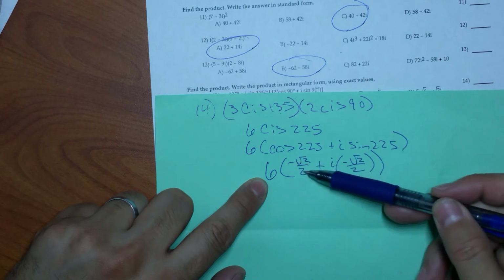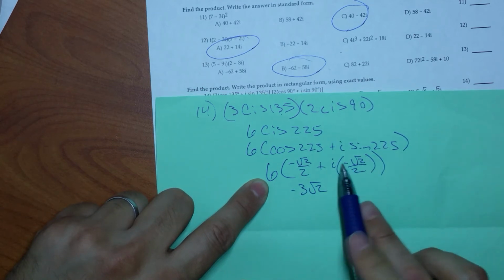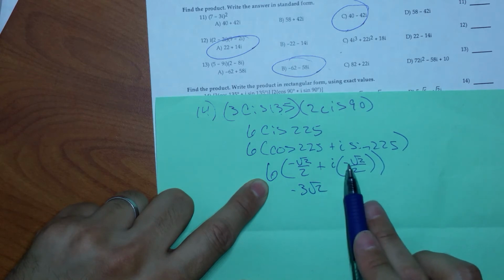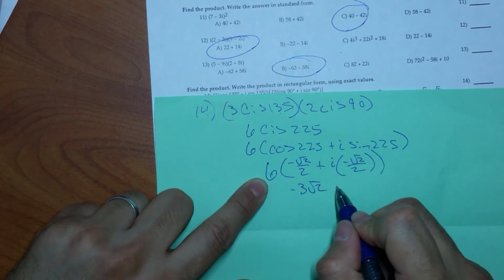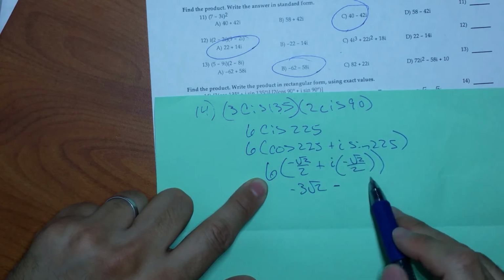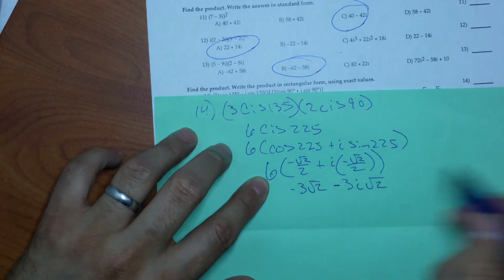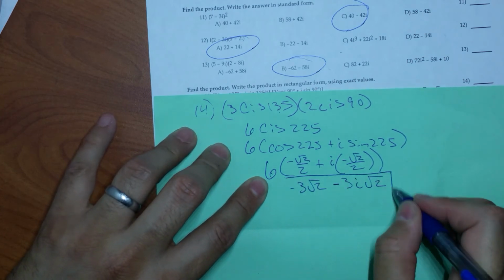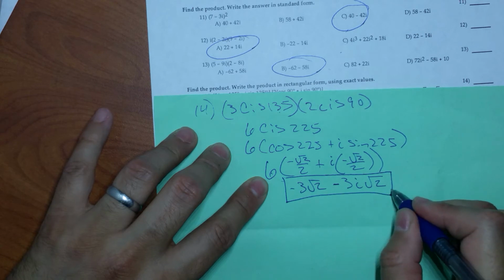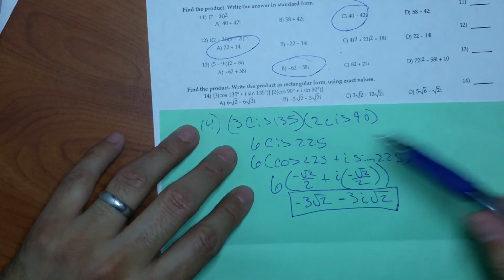So it's going to be 6 over 2, 3, gives me negative 3 rad 2. Now, I have a plus and a negative, so that's going to become negative. Again, 6 over 2 reduces to 3i rad 2. Now, I've got to make sure it is in rectangular form, so I'm putting a rectangle around it. So the answer is B.